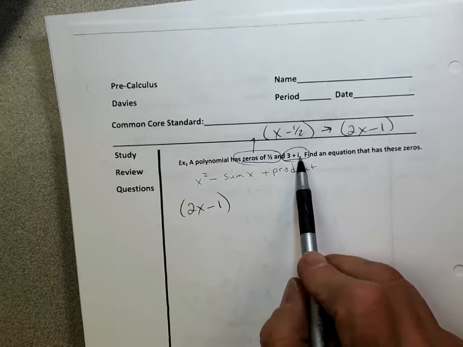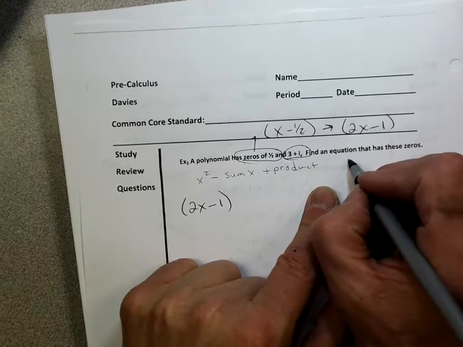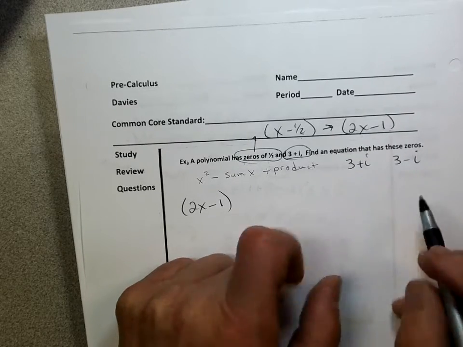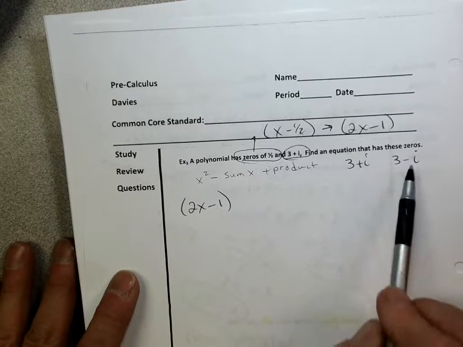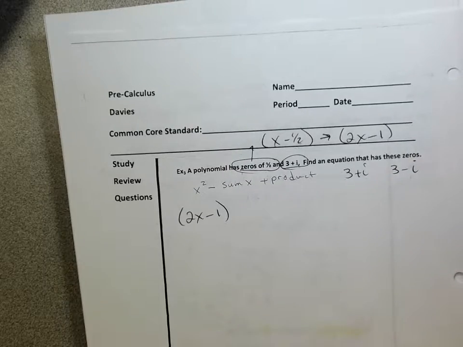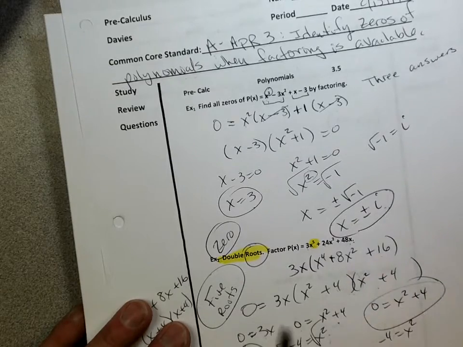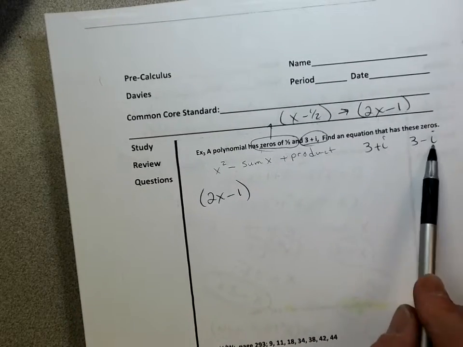What about this 3 plus i? Well, imaginary numbers come in pairs. Hopefully you read that. So they come in pairs, so I know I've got a 3 plus i, and I have a 3 minus i, okay? Imaginary roots come in pairs, plus or minus. 3 plus i, 3 minus i, always. Always, always, always, imaginary numbers come in pairs. If I flip the page, what do you know? They came in pairs. 2i, negative 2i, right? i and negative i, they always come in pairs.